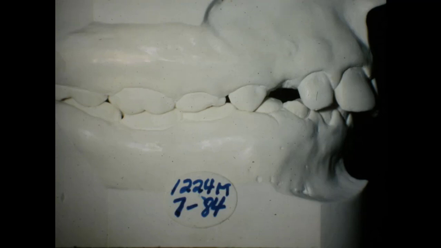Now on the other side, we're pretty close to class 1 over here. This is the 6-year molar here, and the upper molar coming down. It's just teeth in there. It's not a big deal case. Pretty normal.